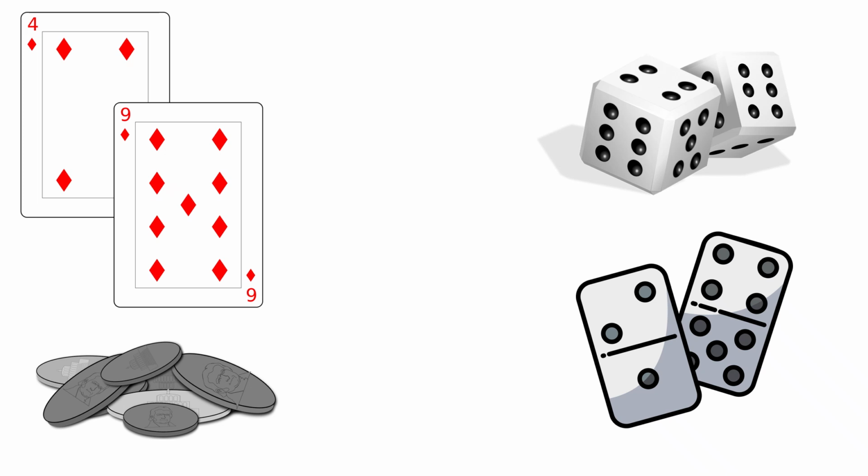Numbered playing cards, dice, coins, or dominoes can also be used to teach about comparing numbers. These make great centers, and coming up, I'll show you a few different ways this can be done.